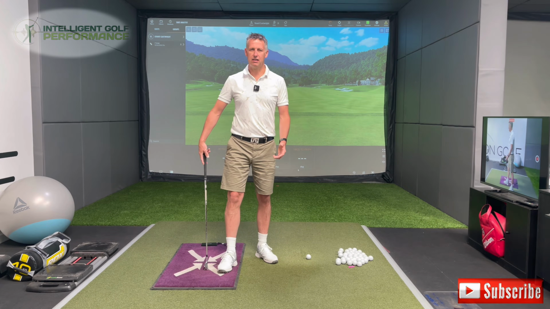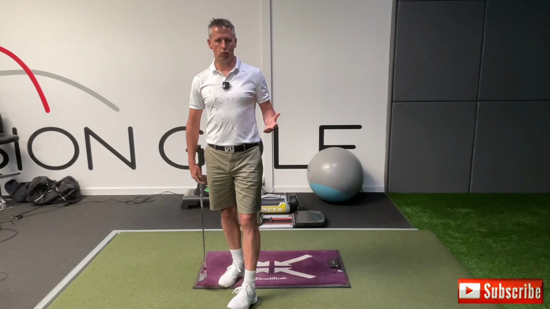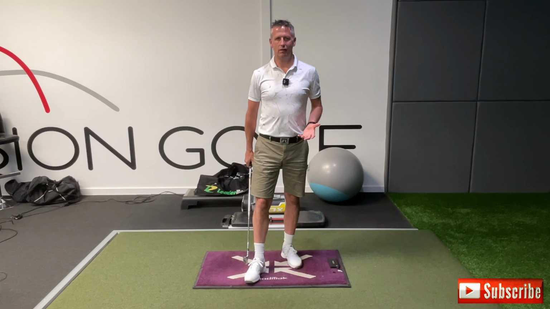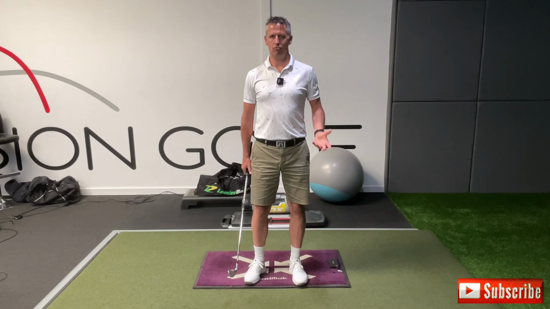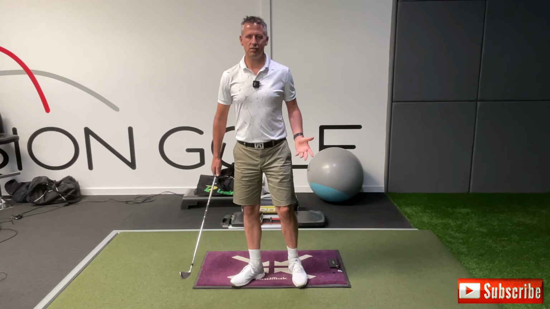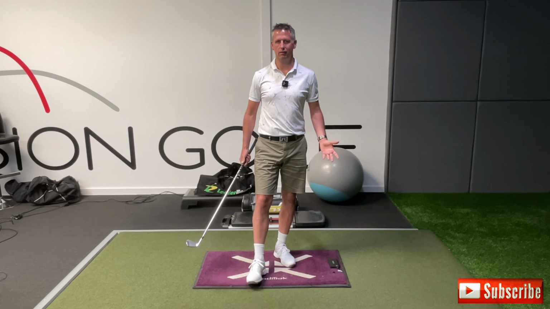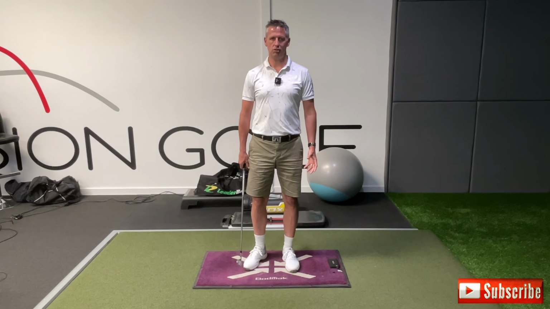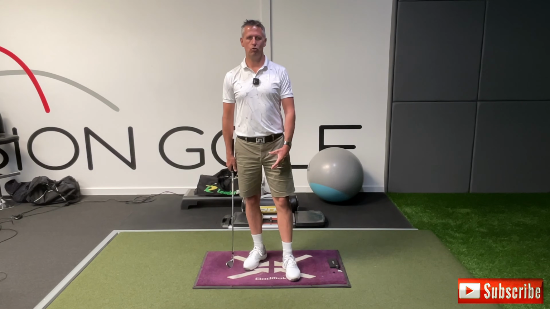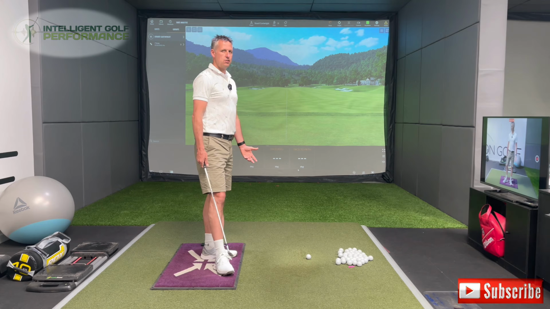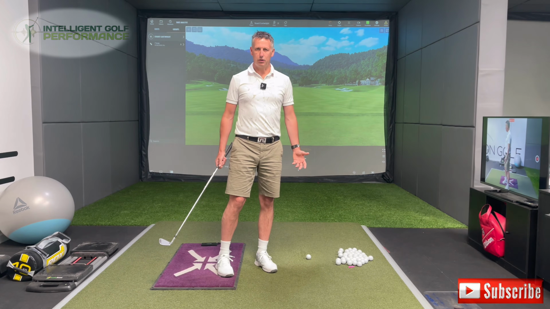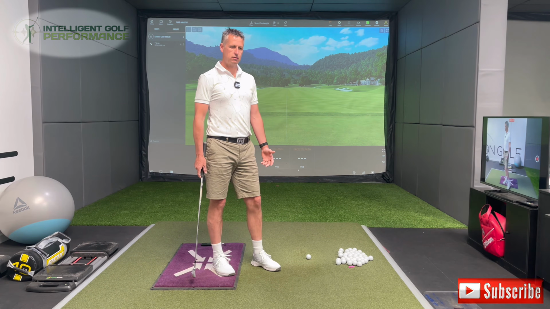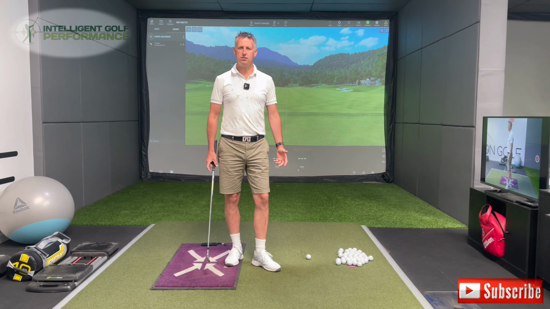Now, I think it's really important that we talk about the face angle, because ultimately this face angle is going to dictate the release. So when the face is either pointing right of our target or left of our target at the point of contact, on average, your release pattern will respond to this.